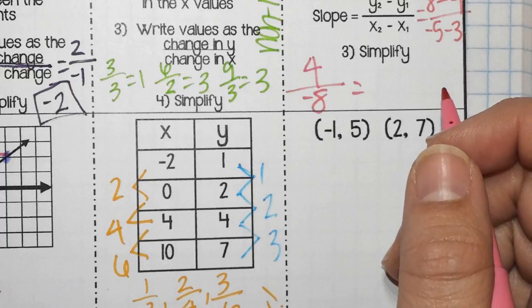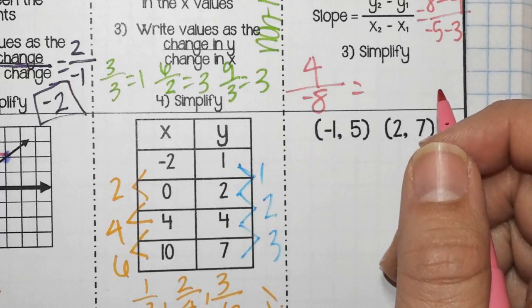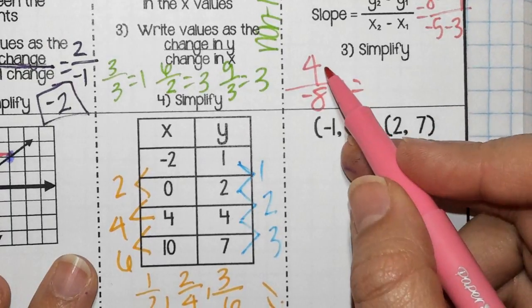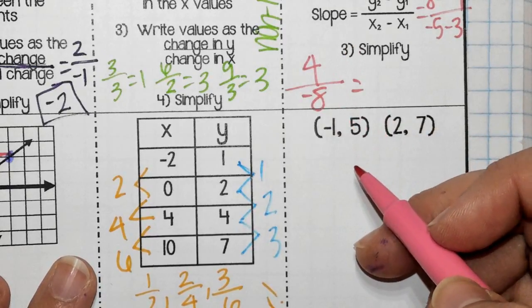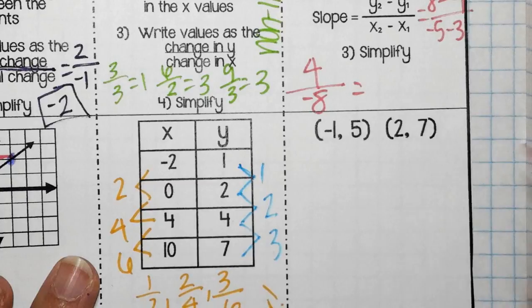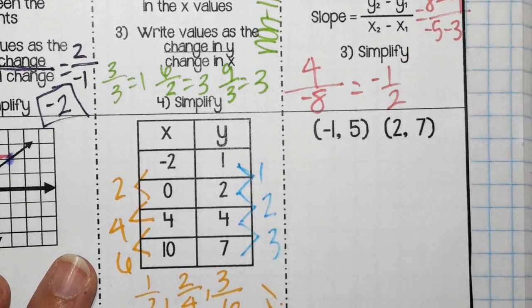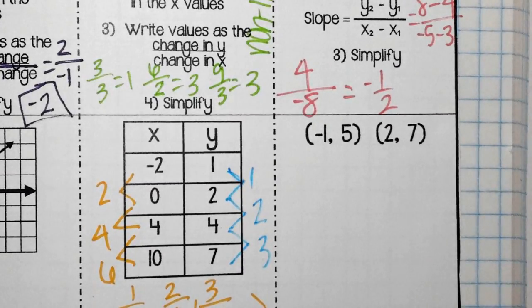Flip it. You have 4 cheeseburgers and 8 friends. What do you do? You take a half. So negative 1/2.